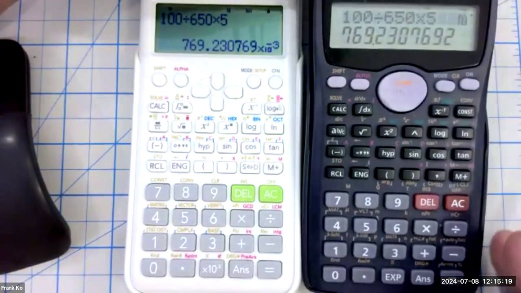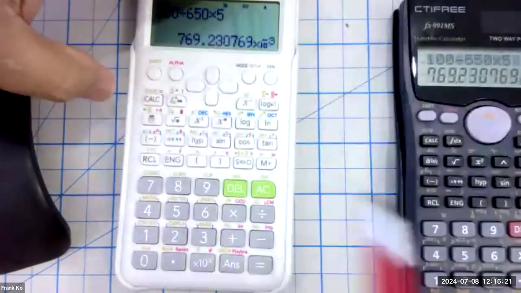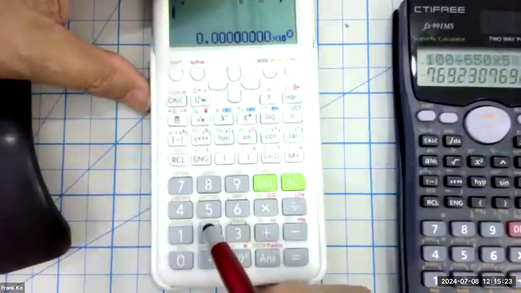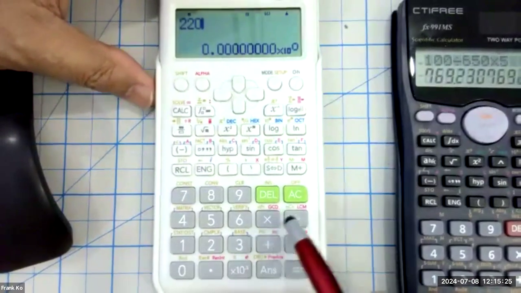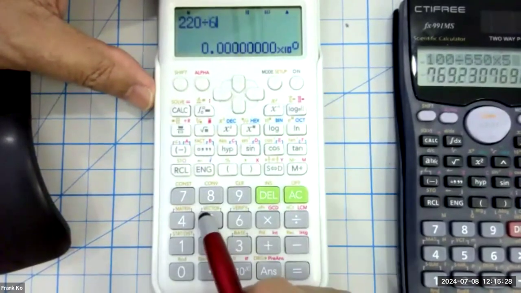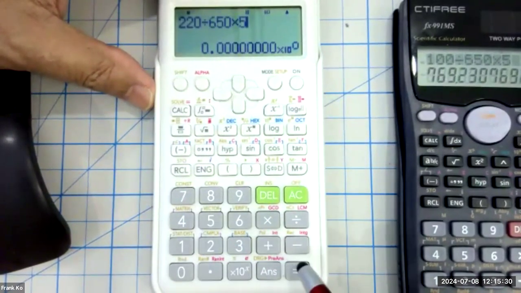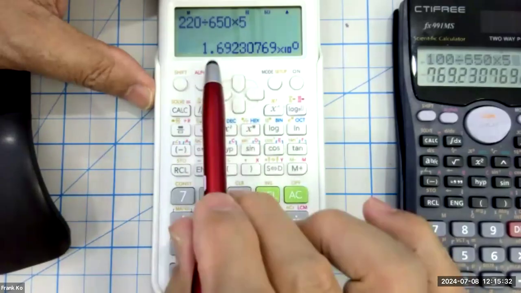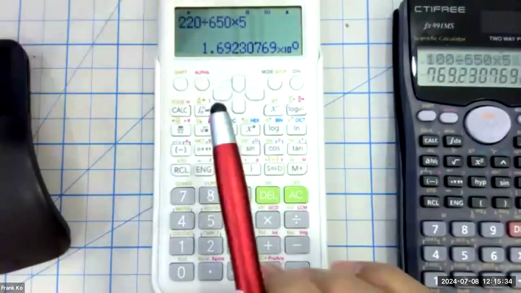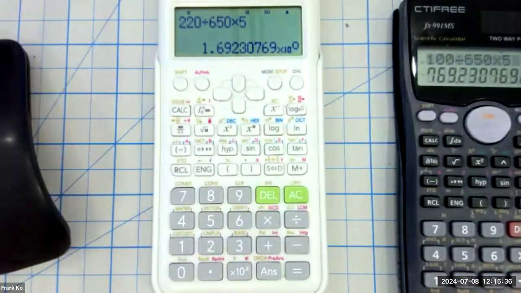All right, let's do the last one. And the last one is 220. So clear. So 220 divide by 650 times 5. Boom. And that works out to be 1.69 volts. So using your voltage divider formula, this is how you verify your measurements.